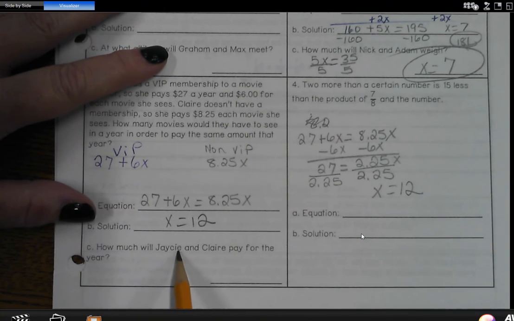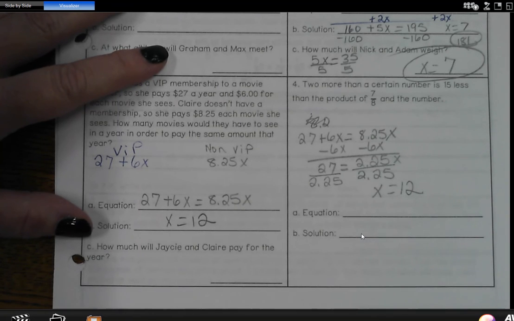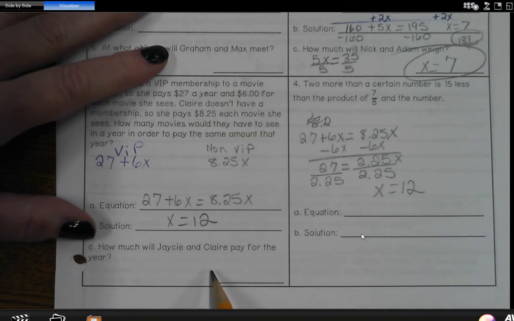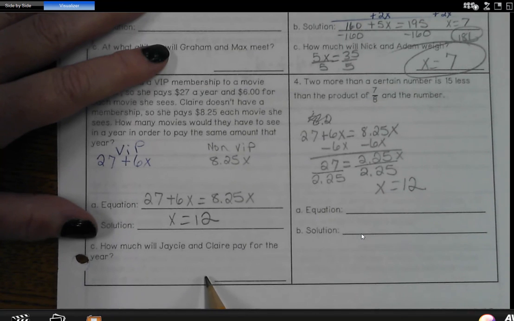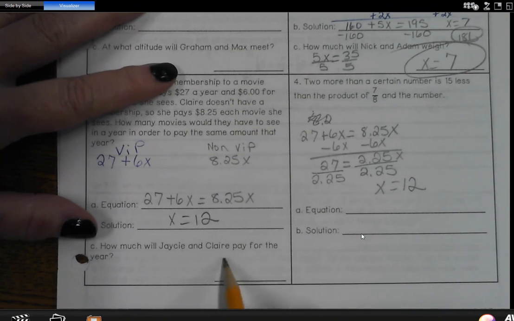How much will JC and Claire pay for each year, for the year? So you plug in the 12 to either one of these. What would you get? What's the answer? 99.